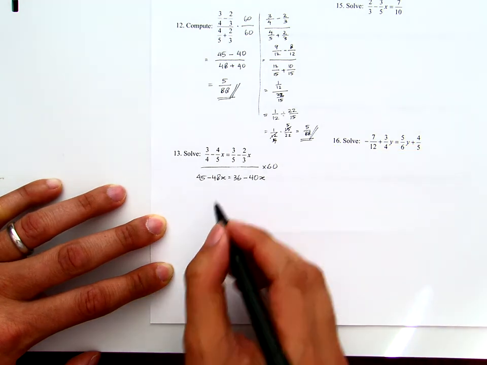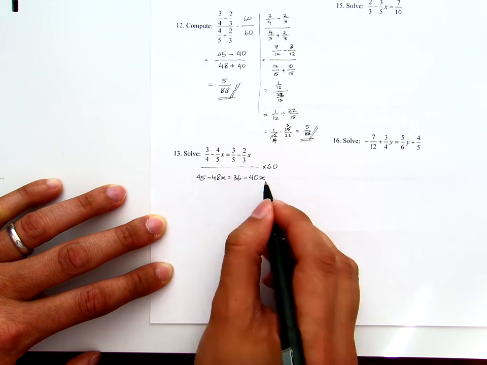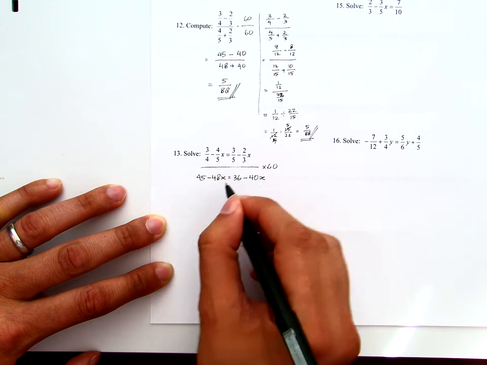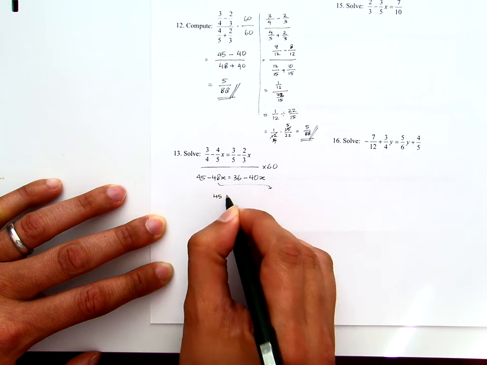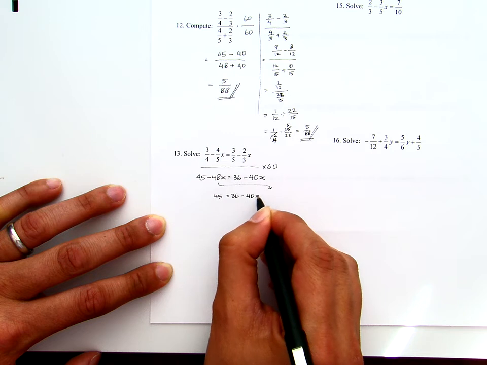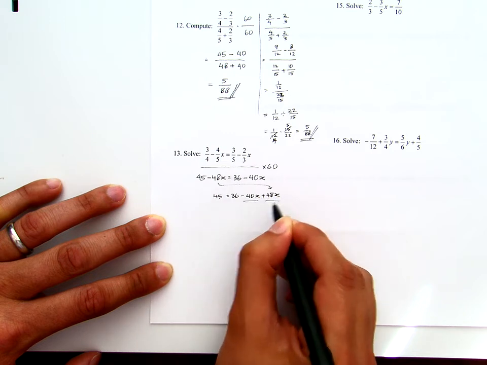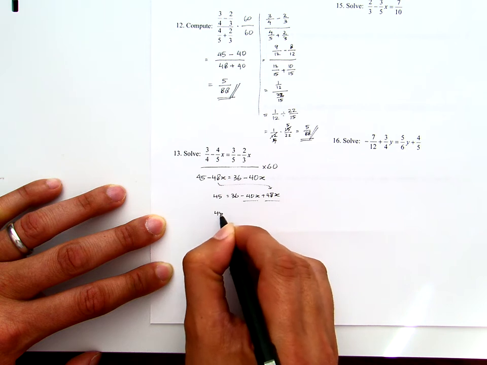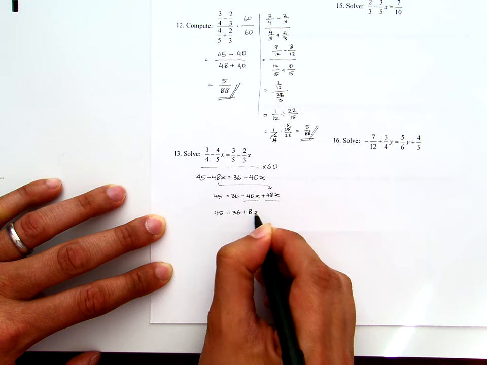Now let's continue. I'll remove the x terms first. The smaller coefficient will be negative 48x. I'll move this to the right hand side. 45 equals 36 minus 40x plus 48x, and then I combine it. 45 equals 36 plus 8x.